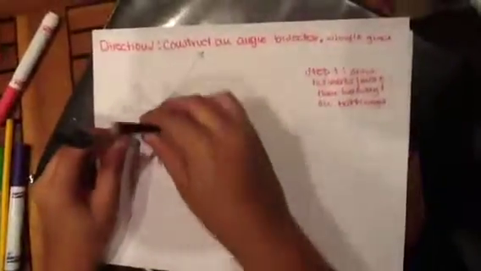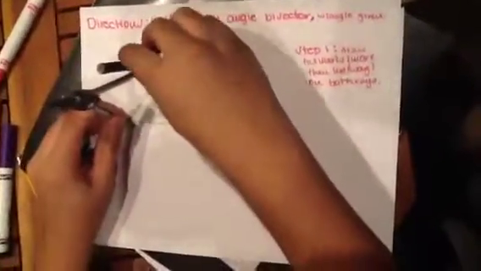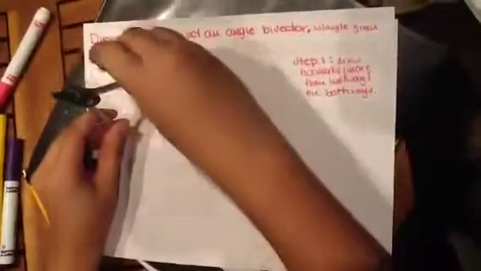First, we're going to put the needle on point B. Stretch the opposite side of the compass more than halfway and draw a tick mark.